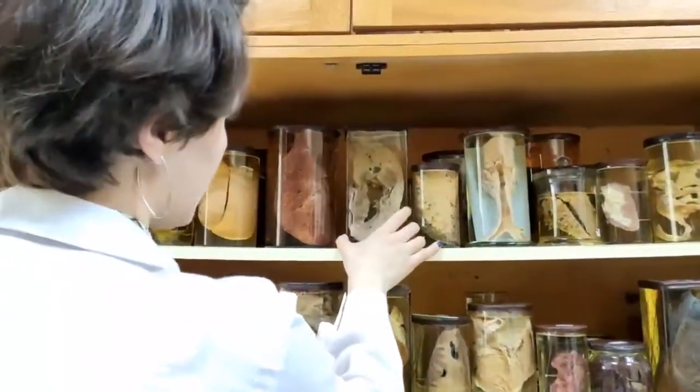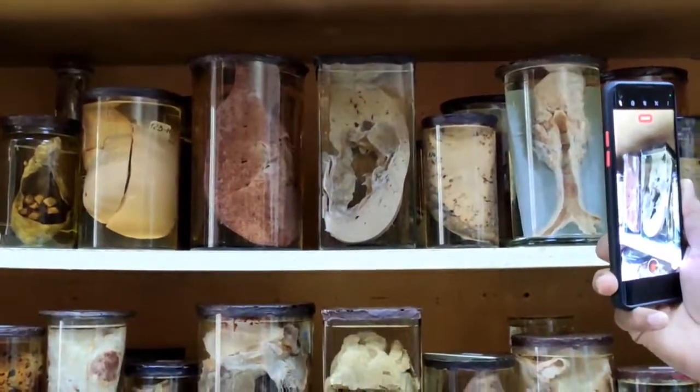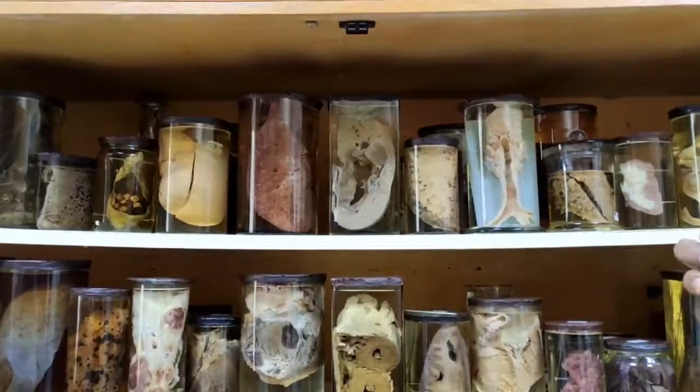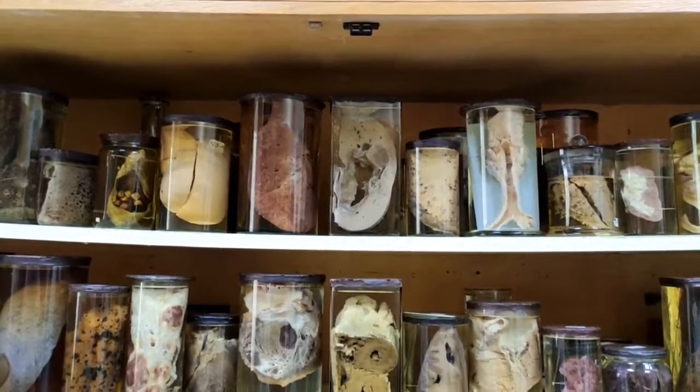The next specimen is Echinococcus of the liver. Echinococcus is what? Who remembers? Echinococcus is a parasite, Echinococcus multilocularis.